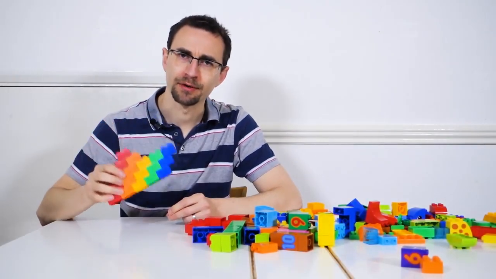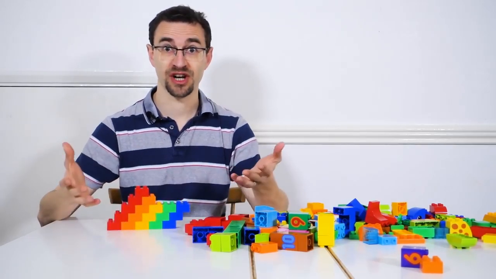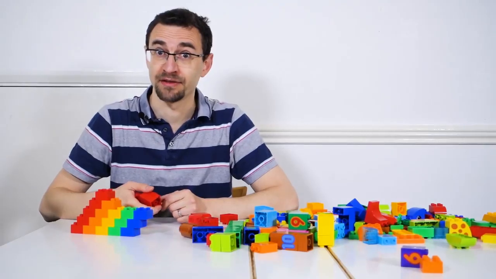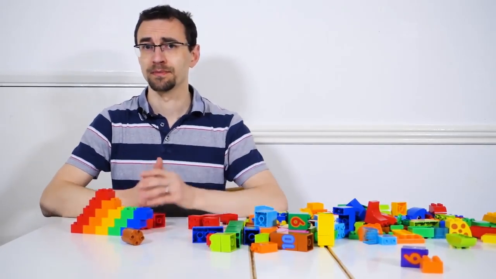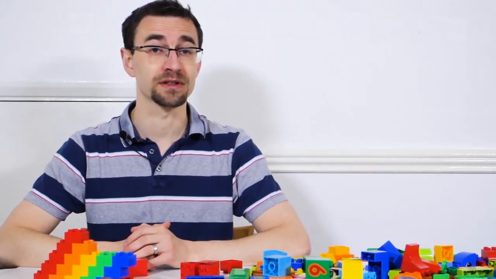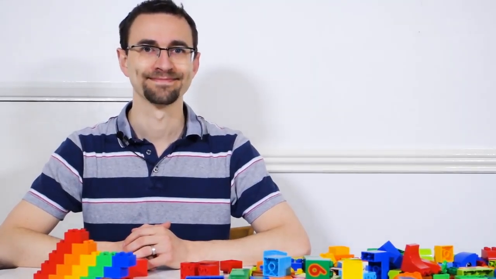I'm trying to build a rainbow, but I'm not sure I've got enough bricks of each colour. To check, I could go through, select all the red bricks, and count how many of them there are, and repeat this with the orange, yellow, and so on. But this is tedious. Luckily, SQL can do this all for you. Enter the world of aggregations.